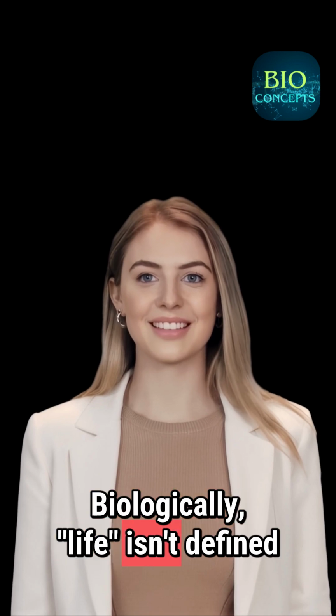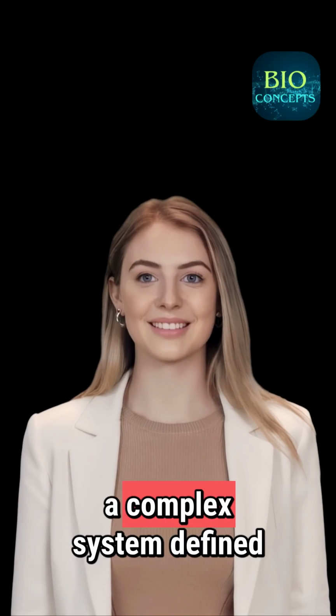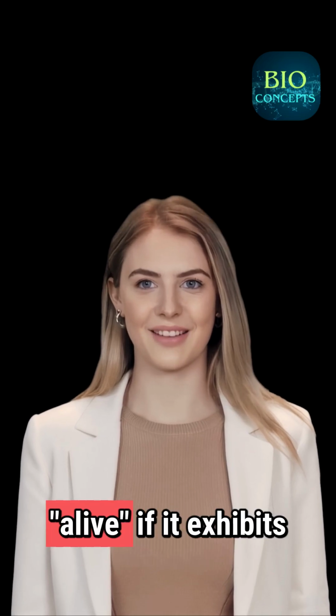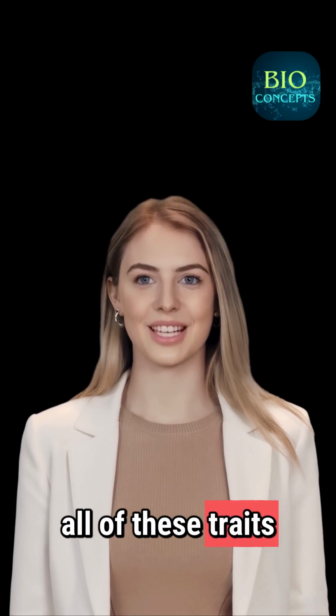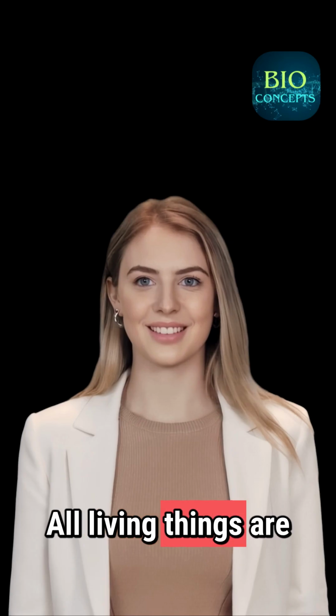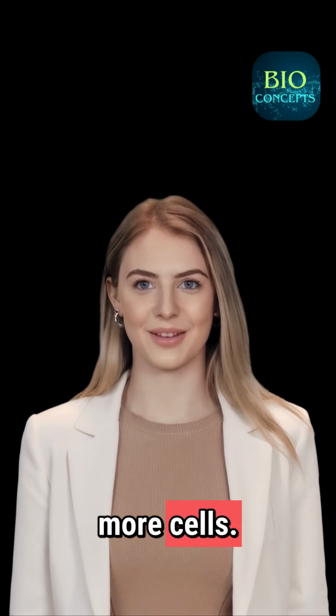Biologically, life isn't defined by a single property, but is recognized as a complex system defined by a collection of shared characteristics. An entity is considered alive if it exhibits all of these traits simultaneously. The fundamental unit of life is the cell. All living things are composed of one or more cells.